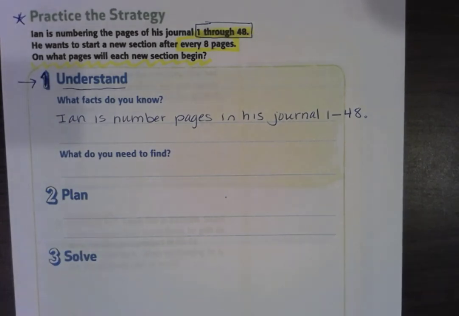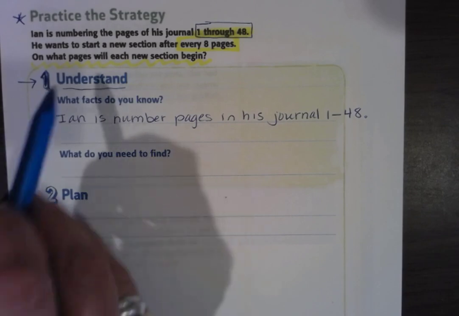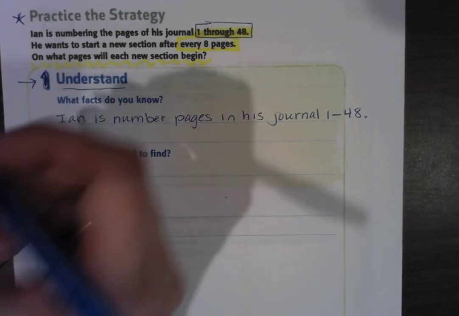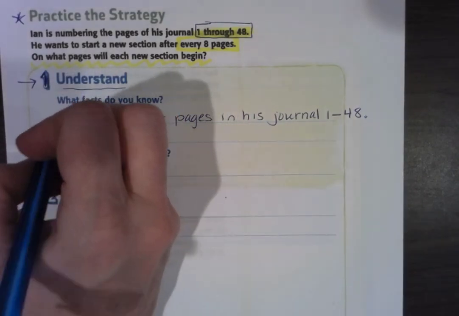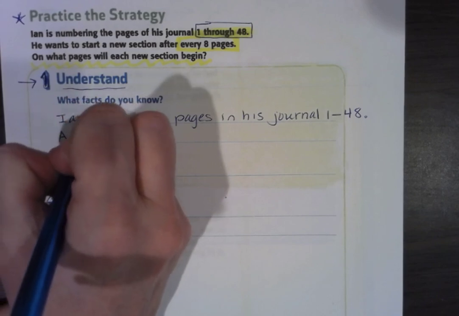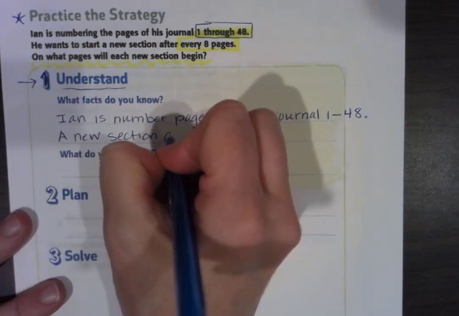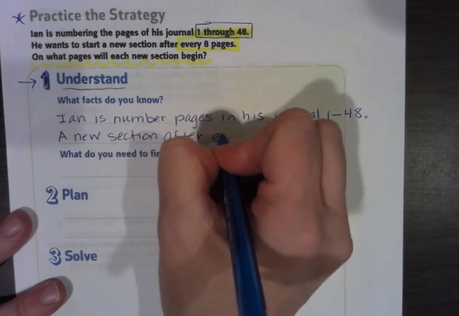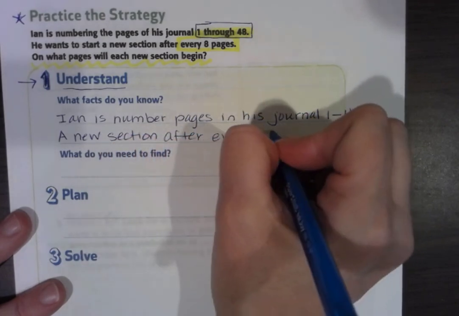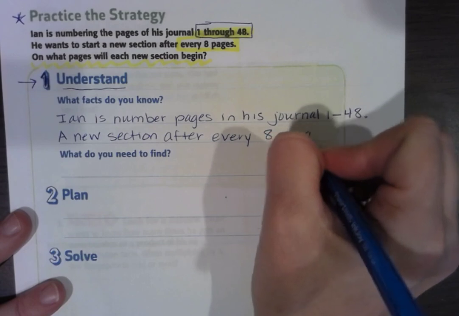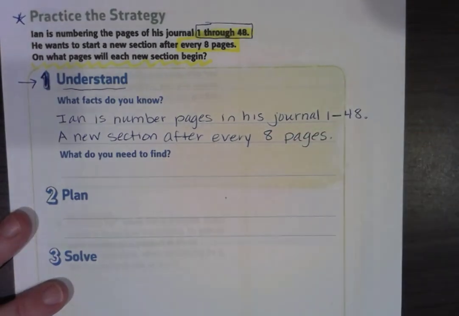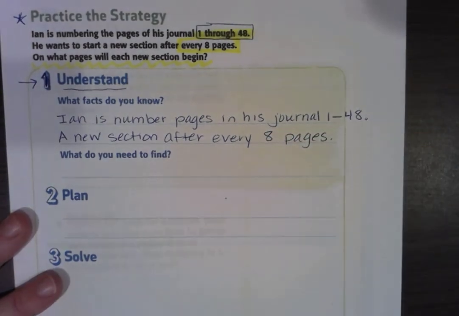Then what's another thing we know? Well, we know there's going to be a new section after every 8 pages. So a new section after every 8 pages. So those are two facts that we know about that.